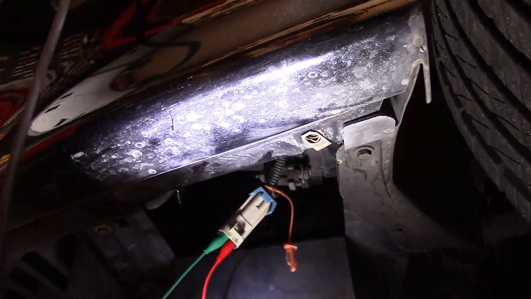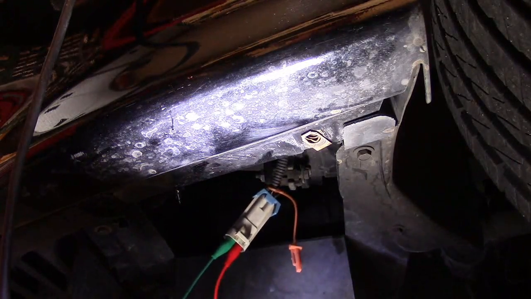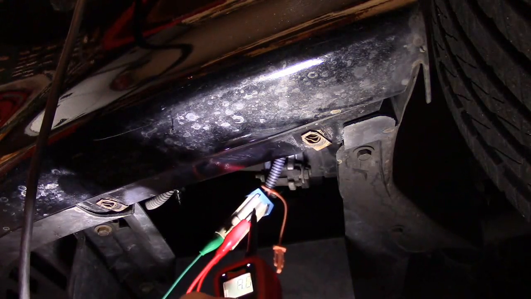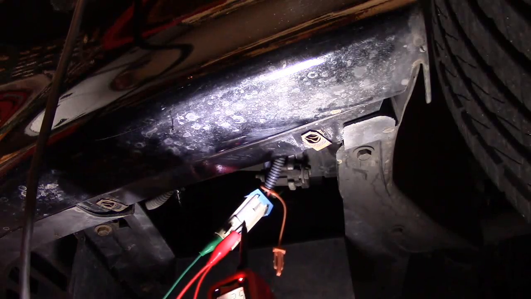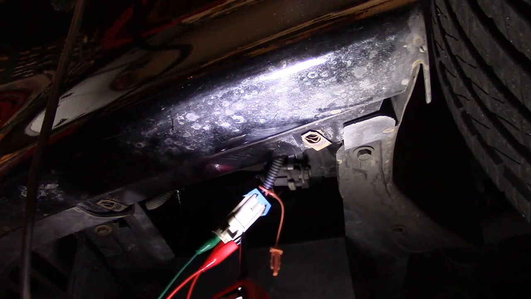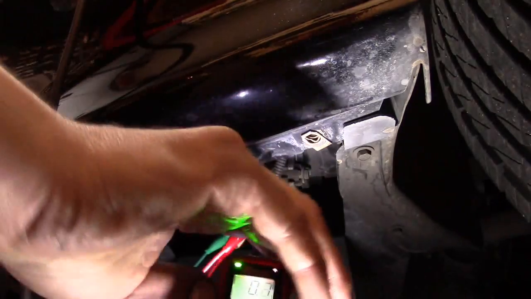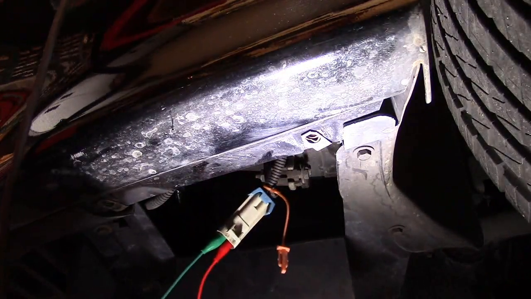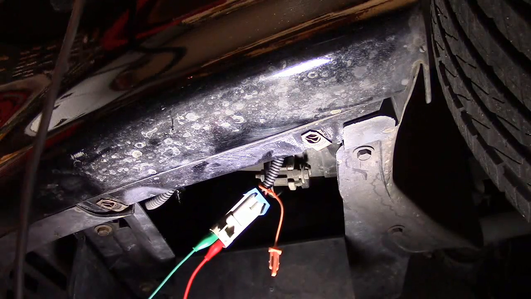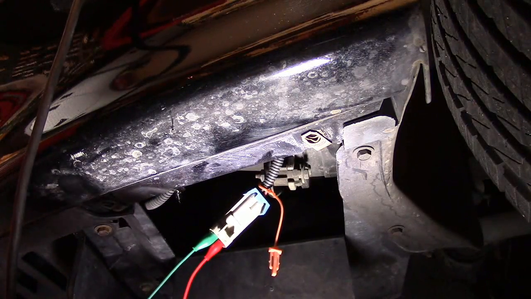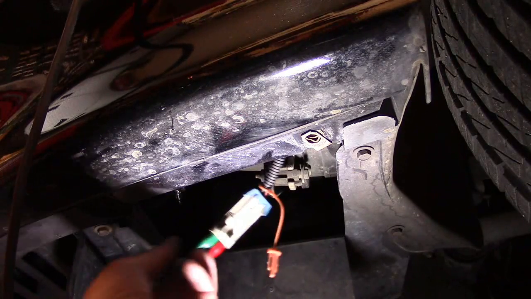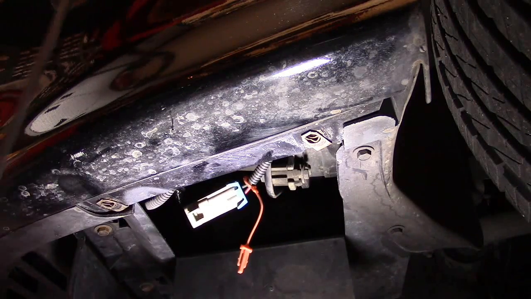And when I put battery power to this, we should hear the motor start. And you can certainly hear that. So putting 12 volts to the motor does operate it. In a diagnostic situation, this would be 100% confirmation that the motor is not the problem. Now, we might check if the motor is getting power while we're down here. That would be the next thing that would seem logical.